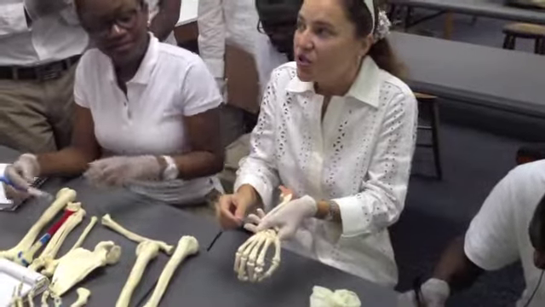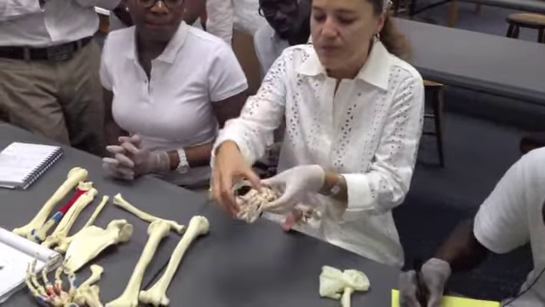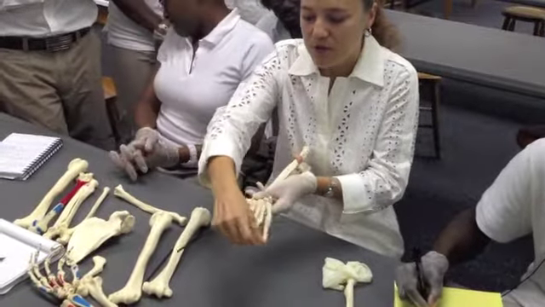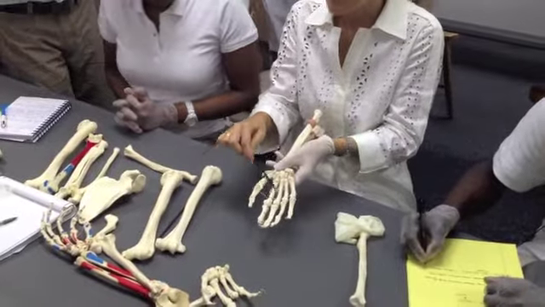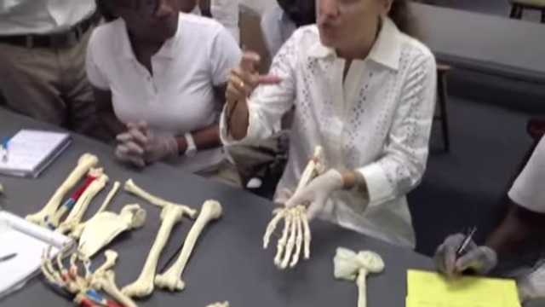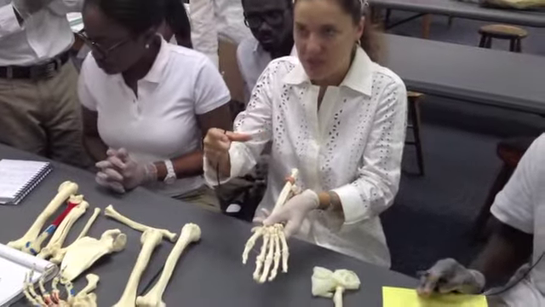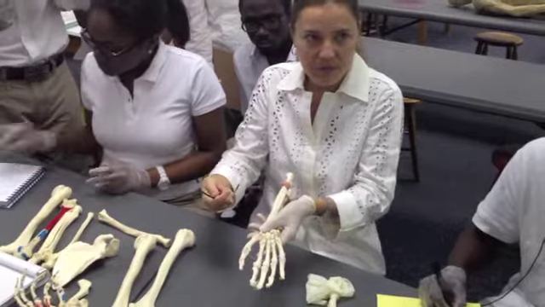Where is the most common place to fracture these bones? Let's come back to anatomical position and mention that these metacarpal bones are again long bones, but miniature long bones. Miniature because of size, but still long bones because they have the same parts.